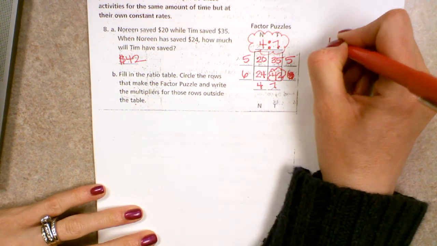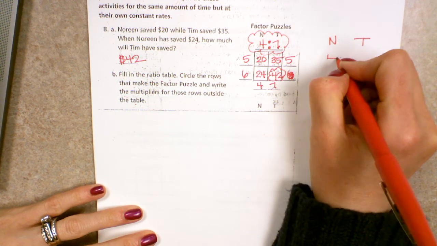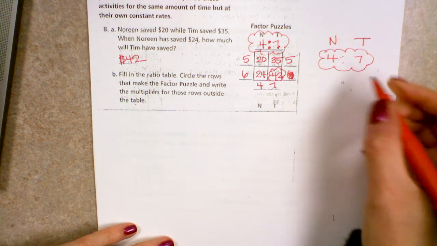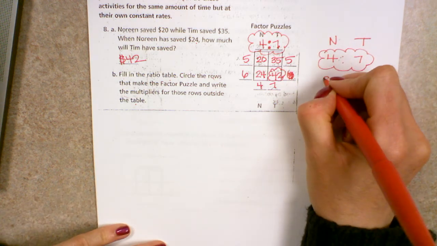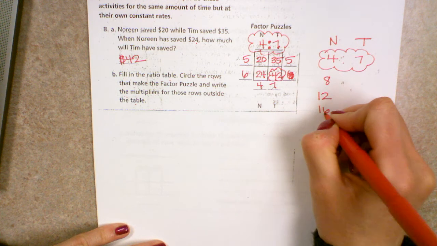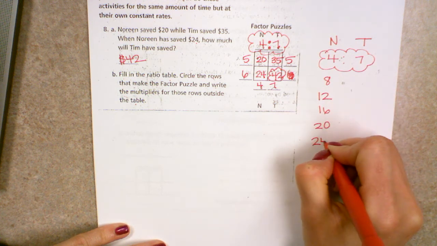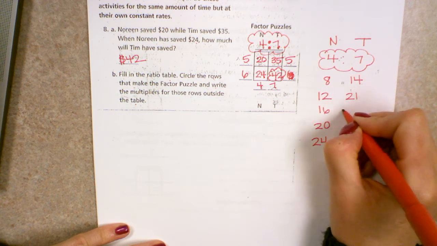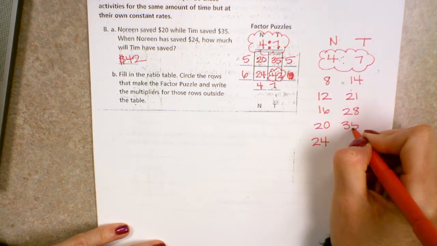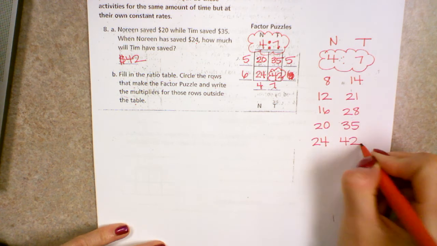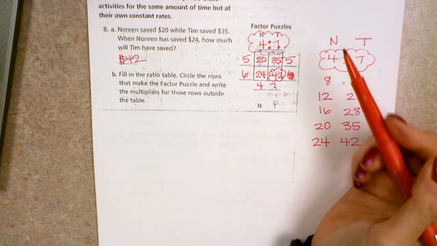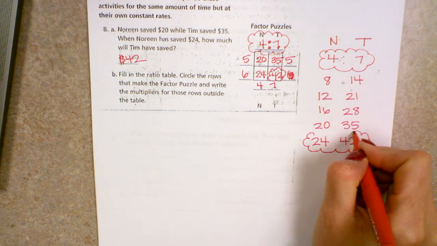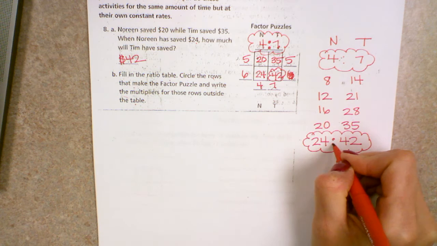Okay, so if we have Noreen and Tim, and we know the basic ratio is 4 to 7, we'll put that on the top. And then I'm going to just start counting by 4s. I'm going to start counting by 7s. Okay, now here it said when Noreen saved 24, Tim saved 42.